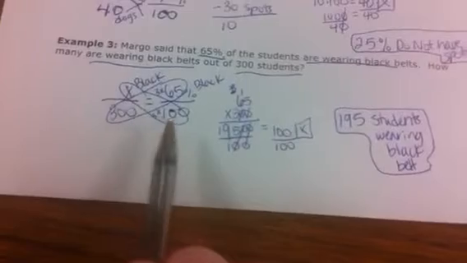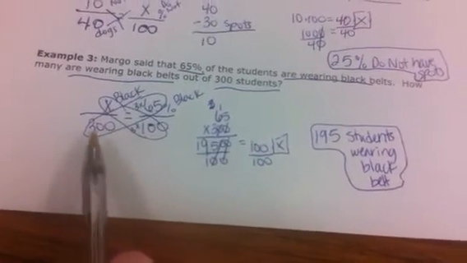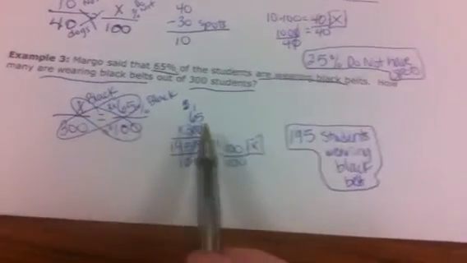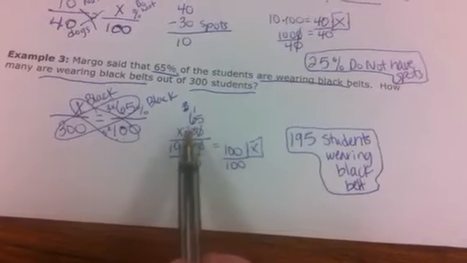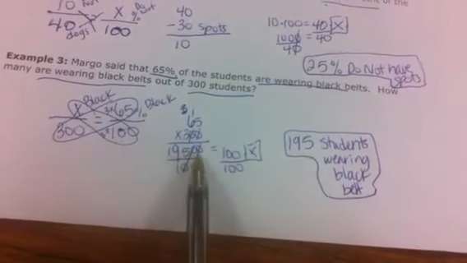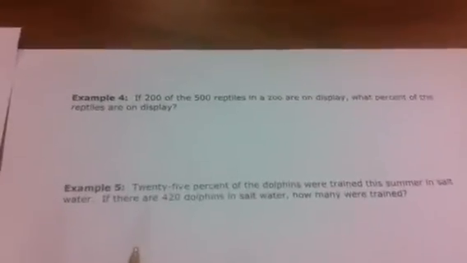So on this one, you could have done it a faster way too. The 100 times 3 and 65 times 3, that's what we did right here. I did 65 times 3 and got 195. And then we took off our zeros. Let's go to our final example, example number 4.